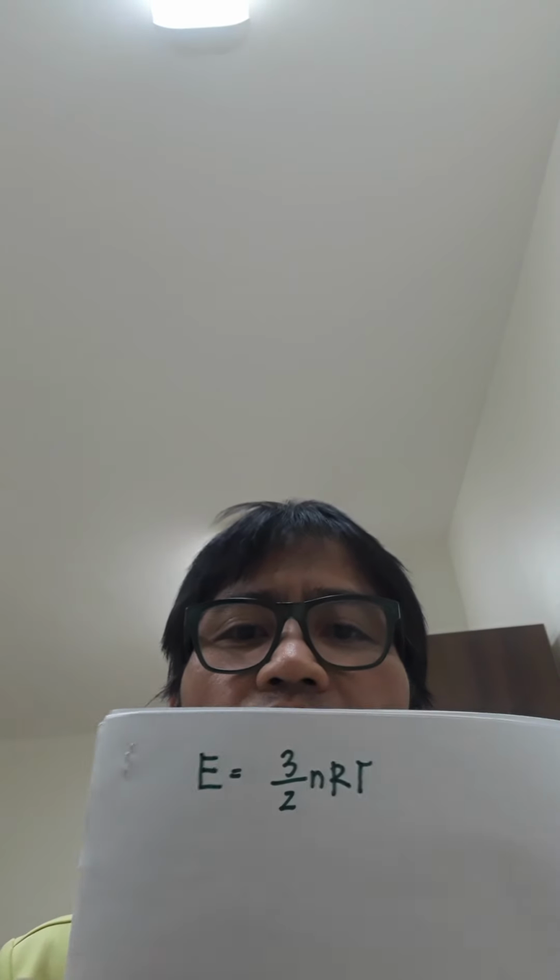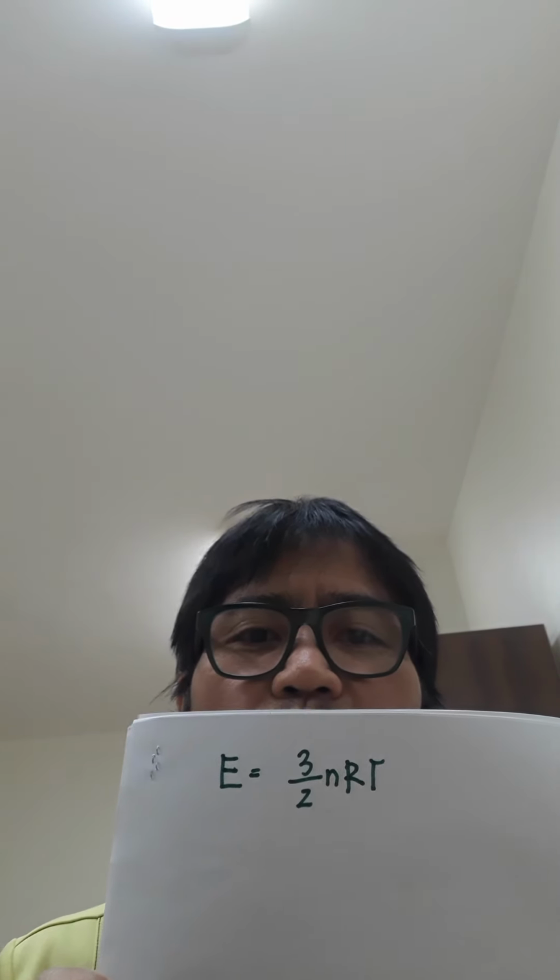Hello guys, I'm back. So I stopped a while ago at the energy in terms of the ideal gas law. We have the formula of energy, capital E is equal to 3/2 nRT.